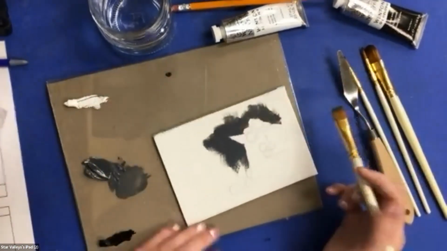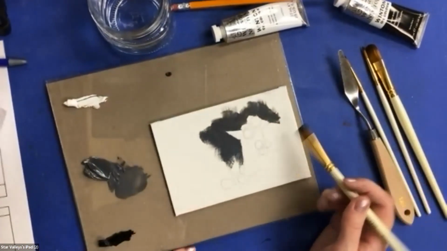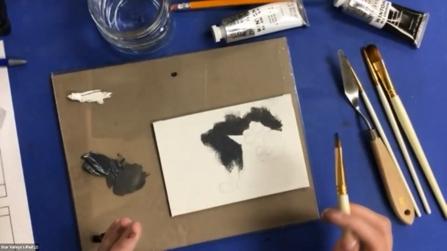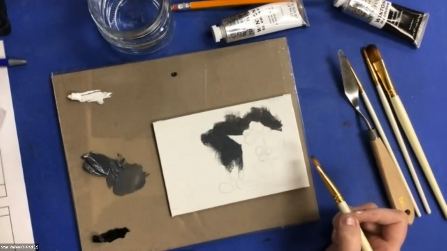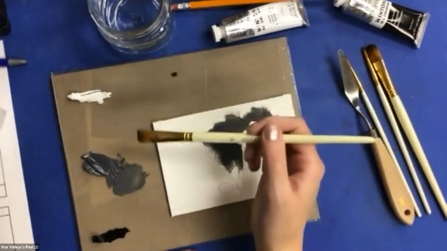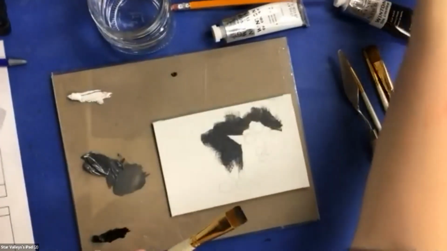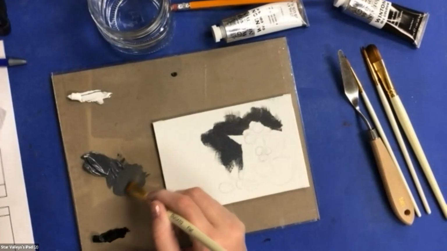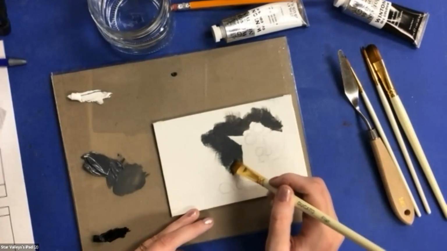So I just quickly drew the picture that we're painting. Nothing fancy, just throwing it on the canvas. Now I'm using the middle value on this painting. So you're starting with your background and you're wanting to paint the value that's your background. Does that make sense?